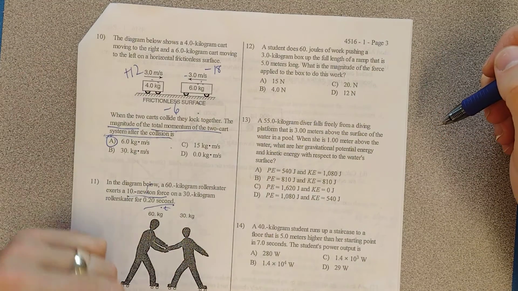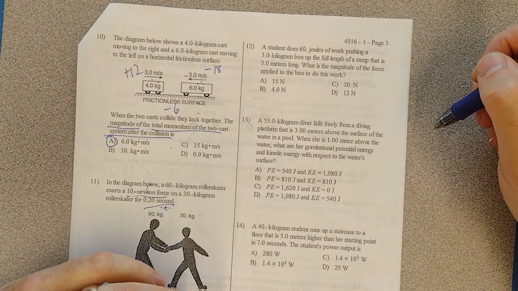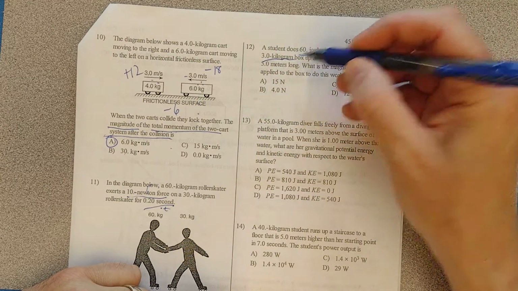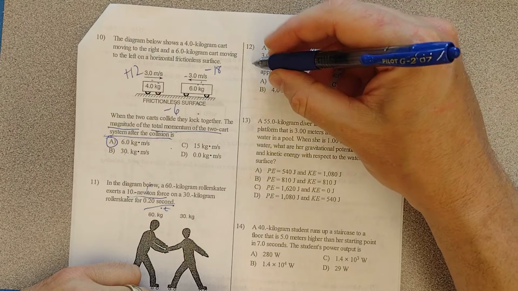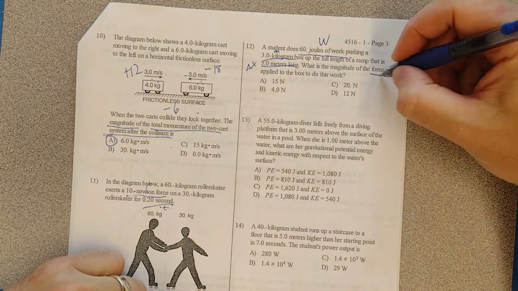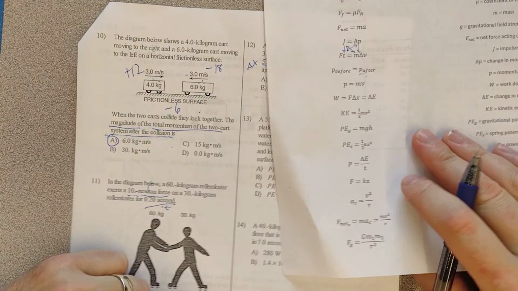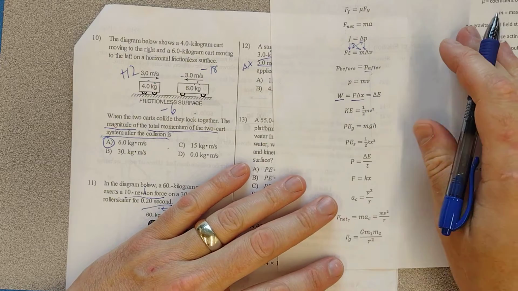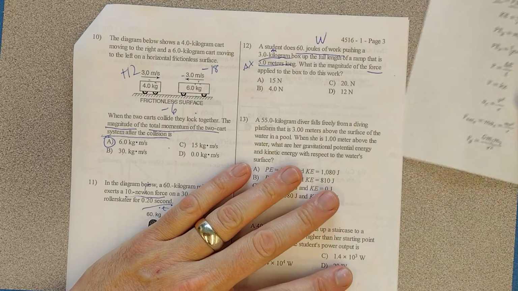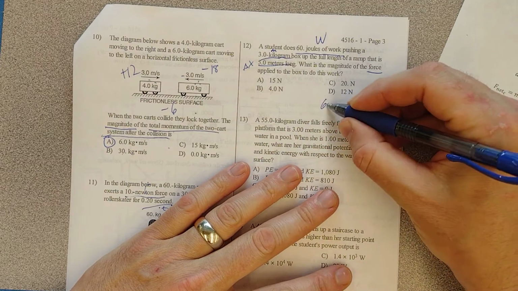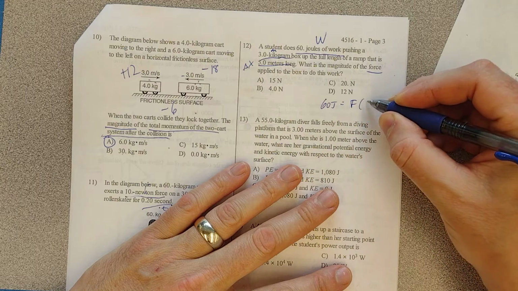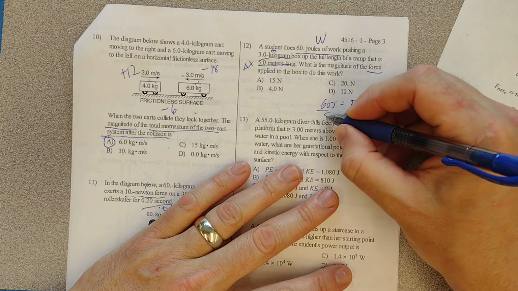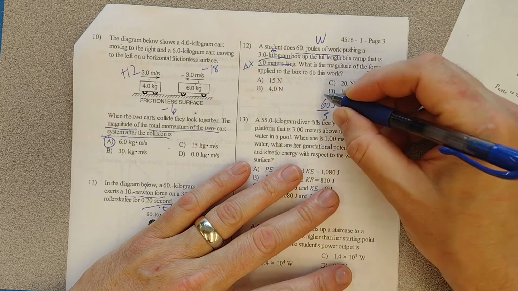All right. So, 60 joules of work. It's a 3-kilogram box, so that's work. This is mass. This is distance, delta x. We're looking for the force. All right, so work equals force times distance, which is change in energy. Now they gave you the mass, but you don't actually need it for this problem. So 60 joules equals force times 5 meters. Divide by 5, divide by 5. The force is 12 newtons, choice D.